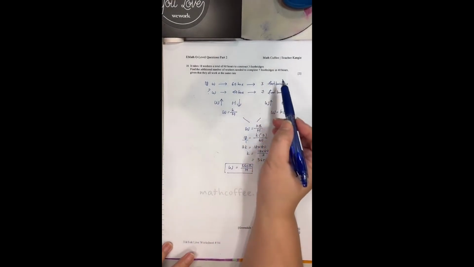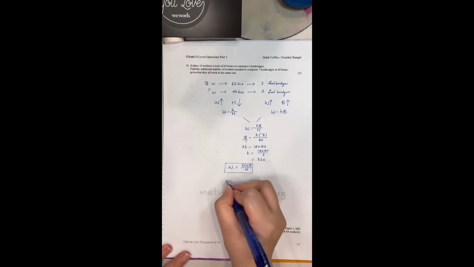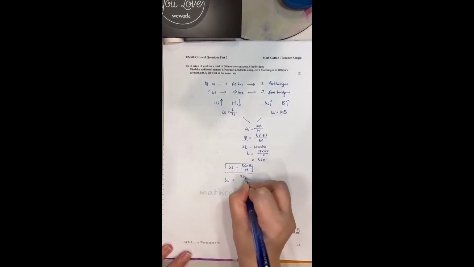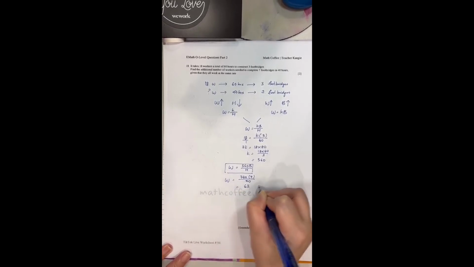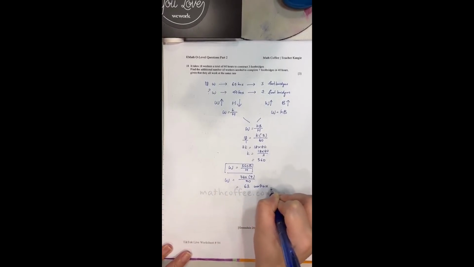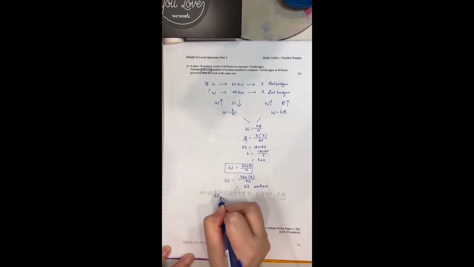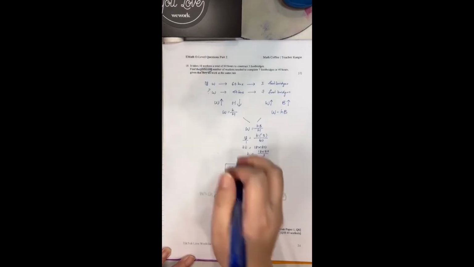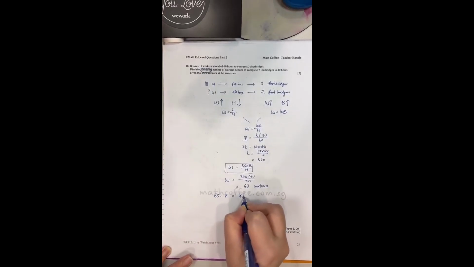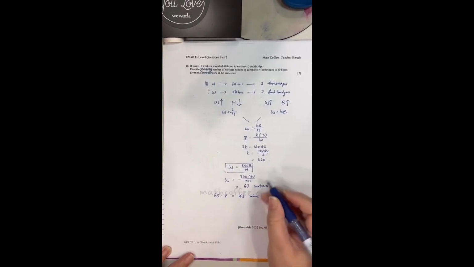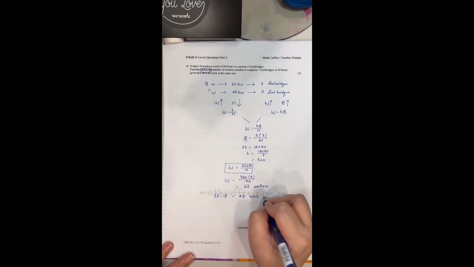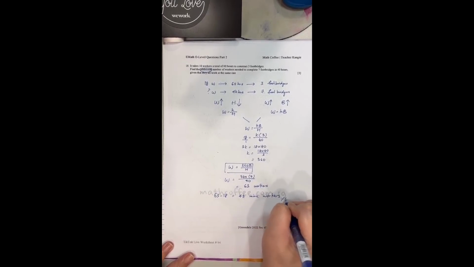So now they say 7 and 40 hours. So I use the formula 360, 7 bridges and 40 hours. So I need 63 workers. But this question, they ask you for additional. So my 63, I need to minus my 18 because this is the additional workers that I need to hire in order to reach my deadline. Done.